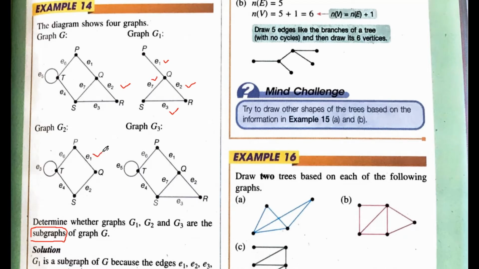And then E1, yes. Okay, this is E7, but here we have E2. So this is wrong. Okay, this one is supposed to be E7. E4, yes. Okay, this is E5, not E3. So this one is supposed to be E5. So this graph G2 is not a subgraph of graph G. Okay, because these two are different. E2 and E3 are supposed to be E7 and E5. So graph G2 is not a subgraph.